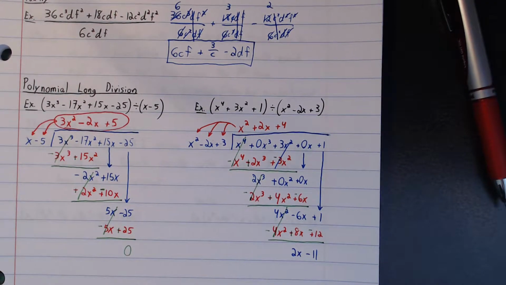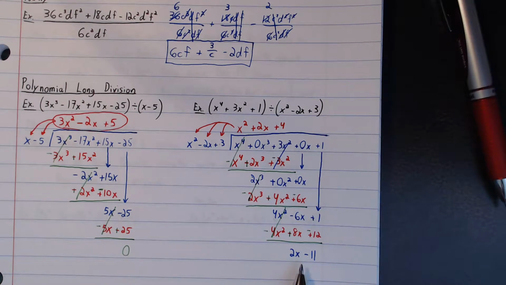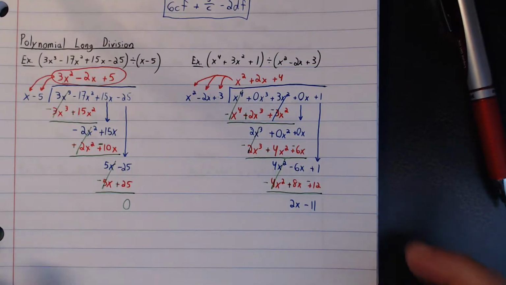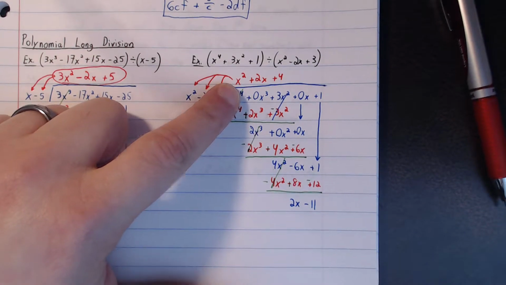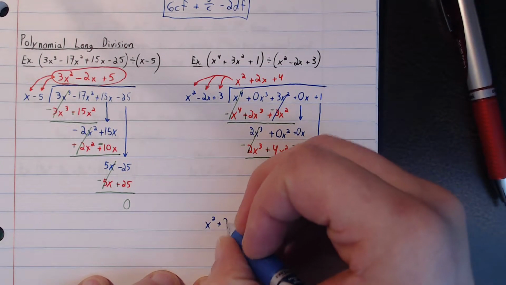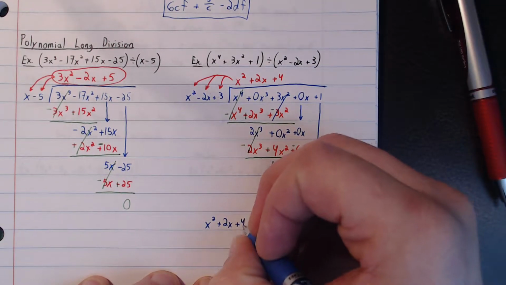How are we going to write this now? Because remember, I said before, we had a 0 over here, that's a remainder. We didn't write it. Here we have a remainder. So how are we going to write this? Well, here's the first part of my solution, right? I have x squared plus 2x plus 4.